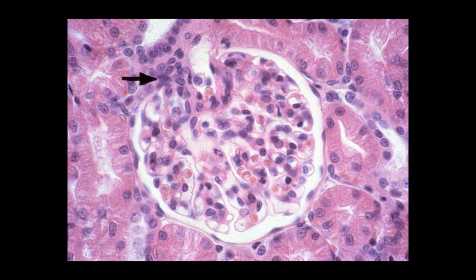In this image you can identify the glomerulus, Bowman's space, also called the urinary space, the parietal layer of Bowman's capsule, and the vascular pole. The vascular pole is the site at which the afferent arteriole enters the glomerulus and the efferent arteriole emerges from the glomerulus. Neither of these arterioles can be identified absolutely in this section.